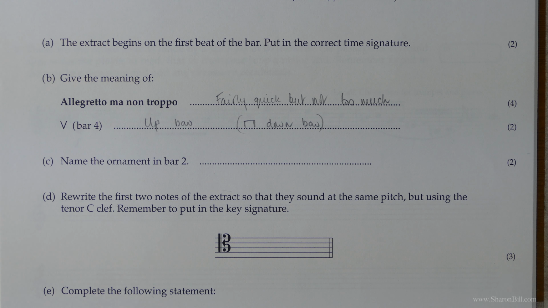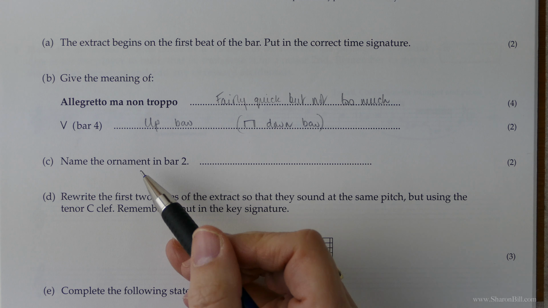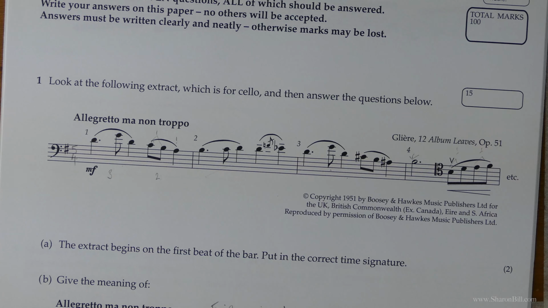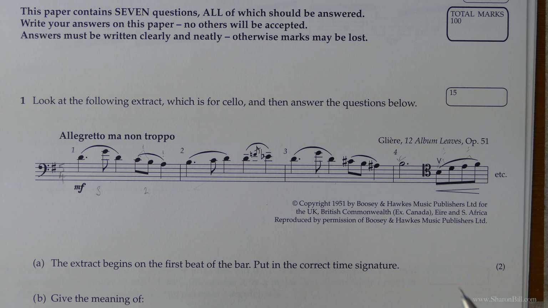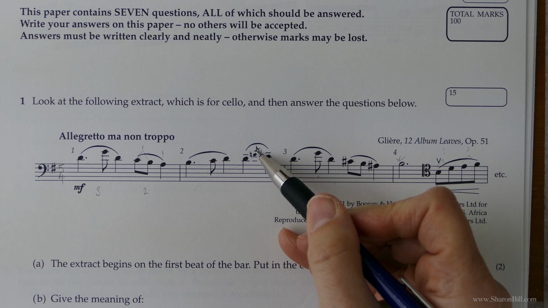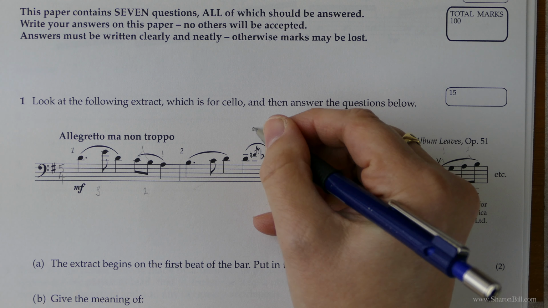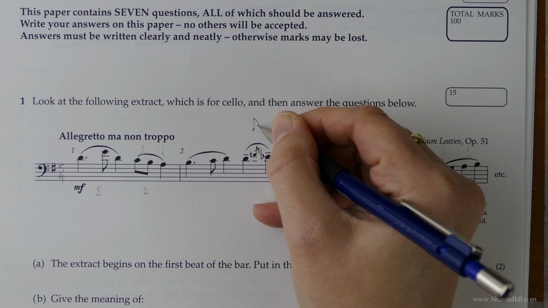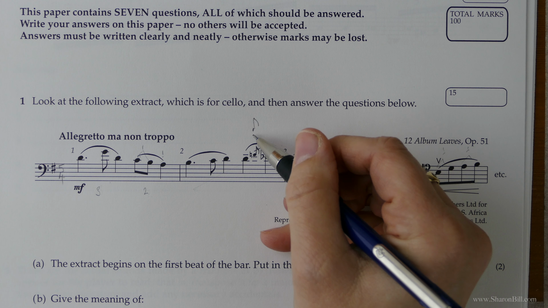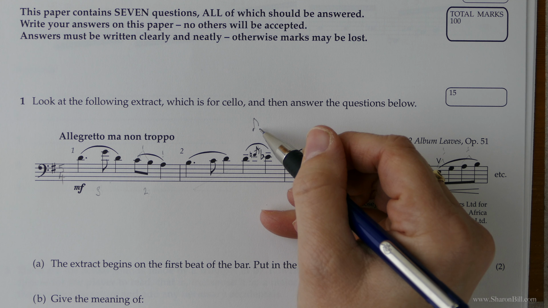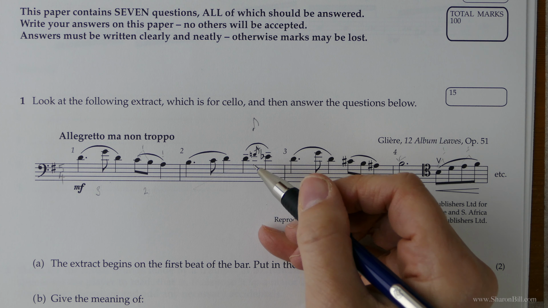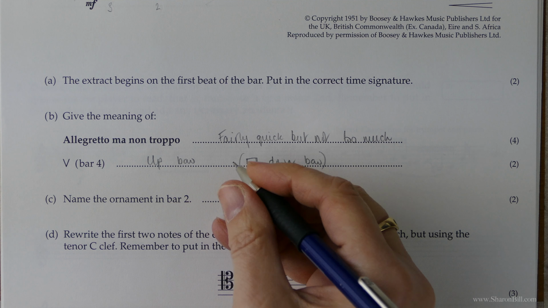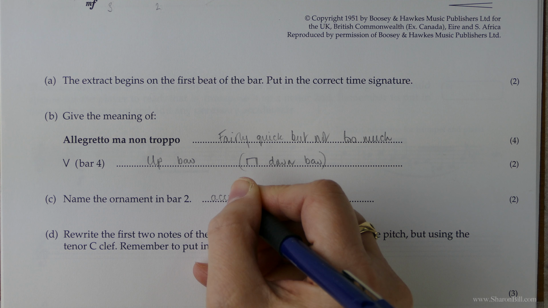So that's that one. So now we're asked to name the ornament in bar 2, the one that we just had a quick glimpse at as we were looking at the time signature. So here we have this one. Now this has got a line through it. There is another one. So the appoggiatura doesn't have a line through it, where we divide the value equally. This one does have a line through it. So the classical term for that is acciaccatura, double C, double C.